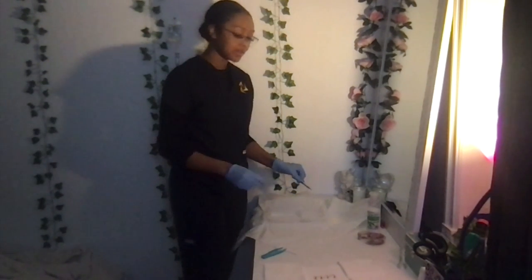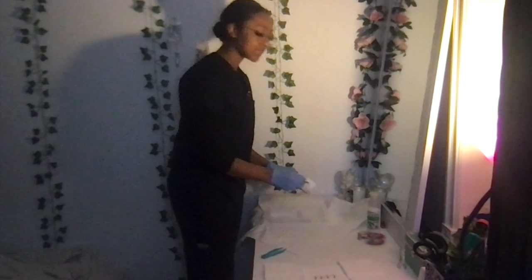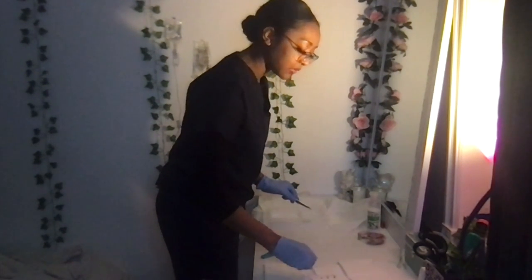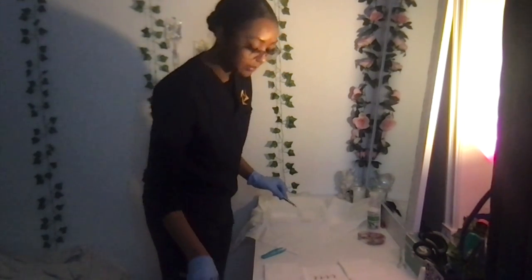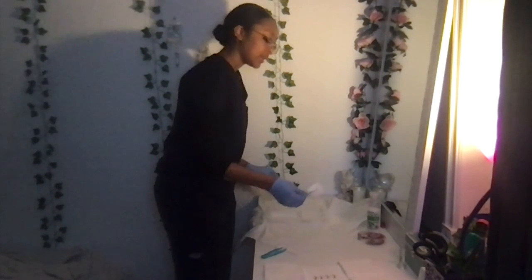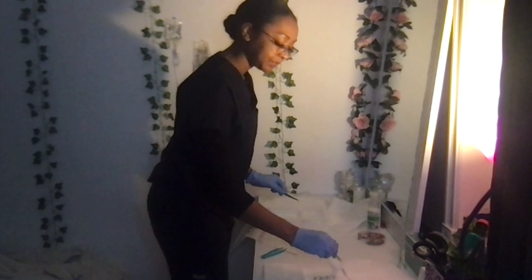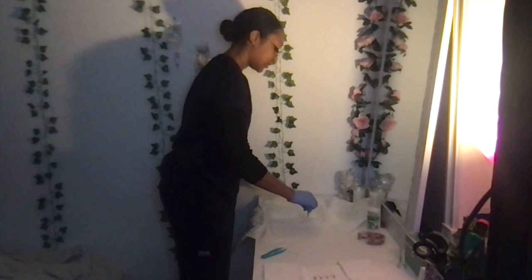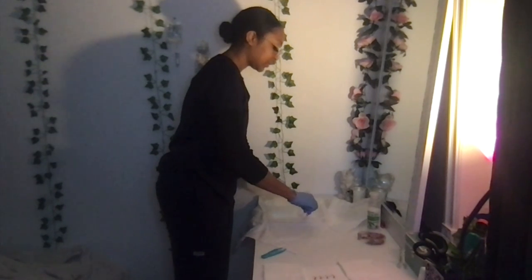So once that's done, then I can take the gauze and wipe from the top to bottom, from directly over the site, put it in the waste disposal, distally from me, and then proximally.